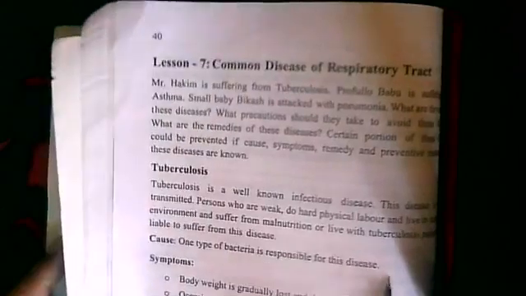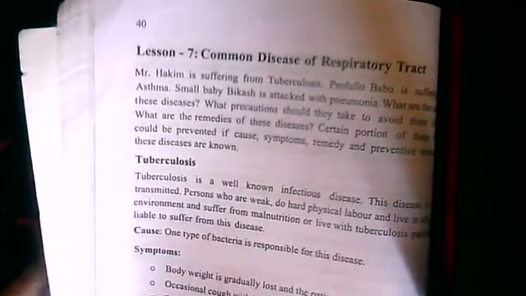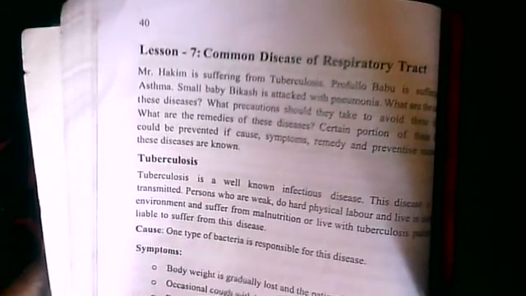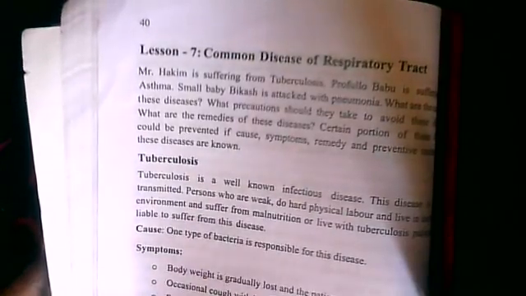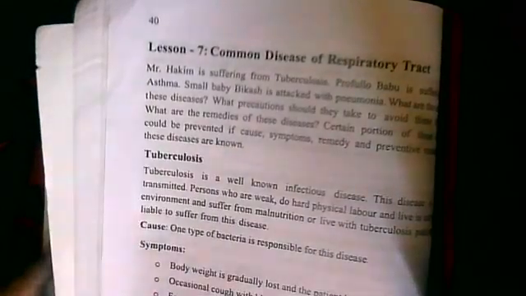for this disease. Symptom: body weight is gradually lost and the patient becomes weak. Occasional cough with bleeding. Fever in the evening and sweat at night. Pain in the chest and back. Occasional stomach disorder.